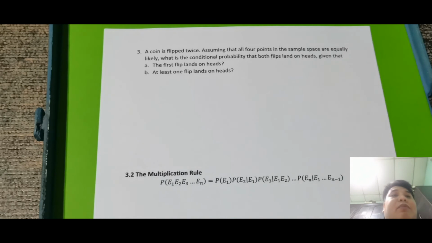So, a coin is flipped twice, assuming that all 4 points in the sample space are equally likely. Again, a coin is flipped twice. So, may isa kang coin, dalawang beses mo pinlip. Okay, hindi yan dalawang coin. So, dapat ito rin yung understanding mo dito, o yung comprehension mo. Meaning na equally likely, pantay-pantay na lalabas lahat yung possible case. So, ano ba yung sample space nito? So, this is HH, HT, TH, and TT. Okay, so yan kasi yung possible sample space dito.